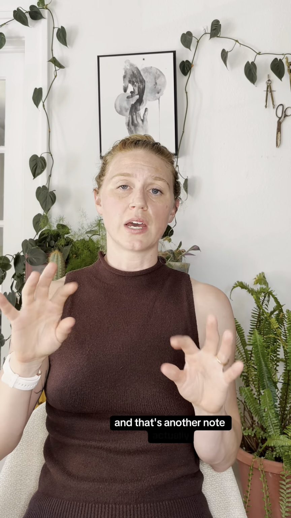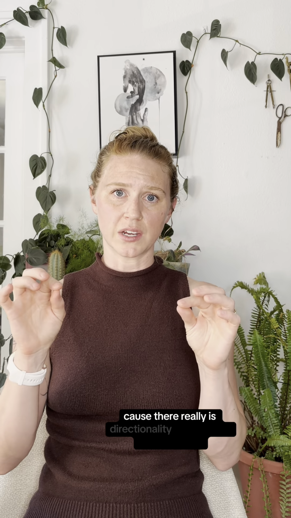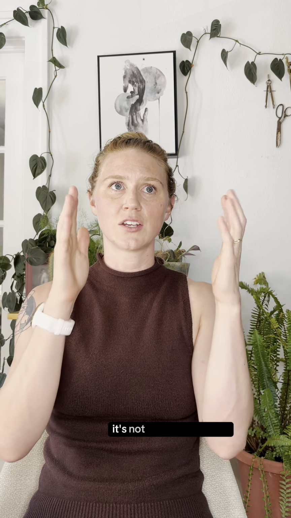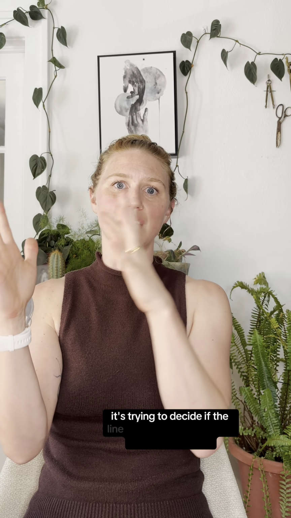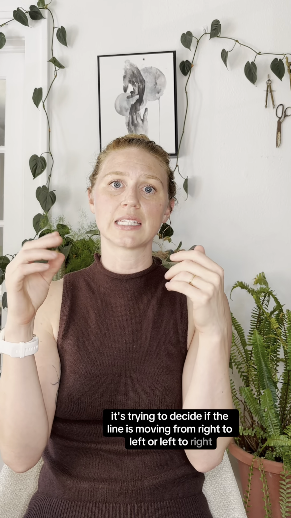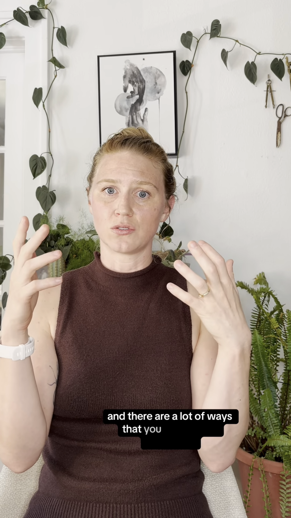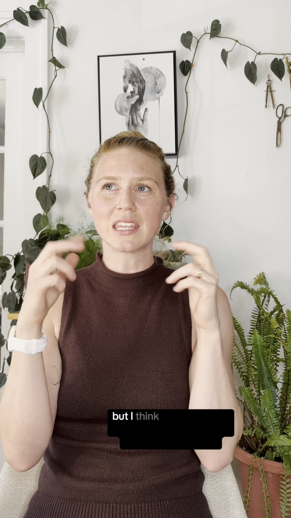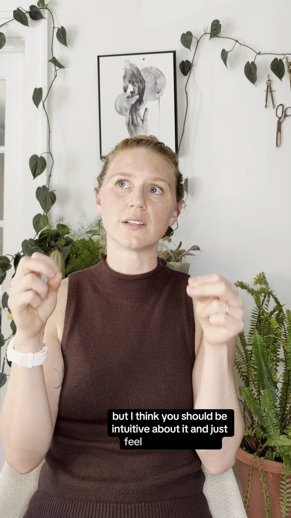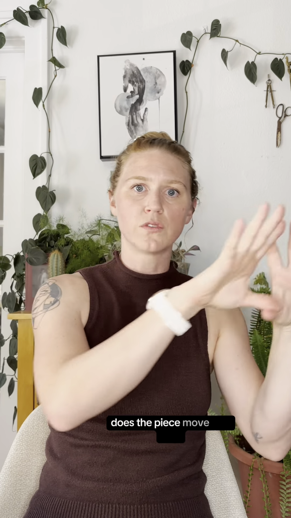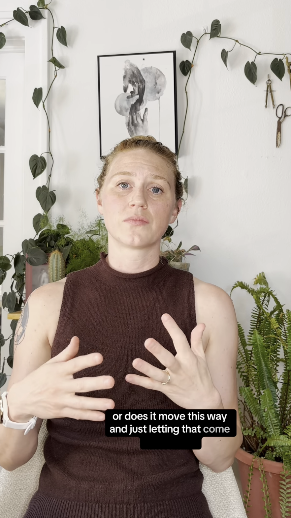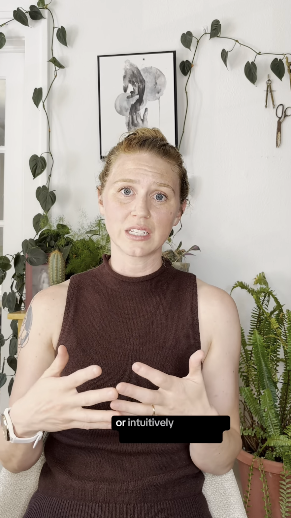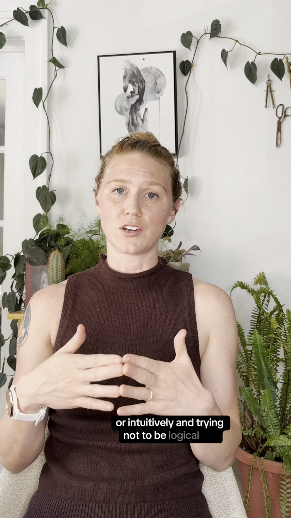And that's another note, actually, because there really is directionality when we're looking at line. It's not just a straight line. It's trying to decide if the line is moving from right to left or left to right. And there are a lot of ways that you can do that technically, but I think you should be intuitive about it and just feel a sense of, okay, does the piece move this way or does it move this way? And just letting that come naturally or intuitively, and trying not to be logical in it.